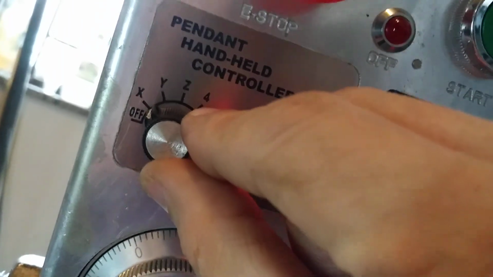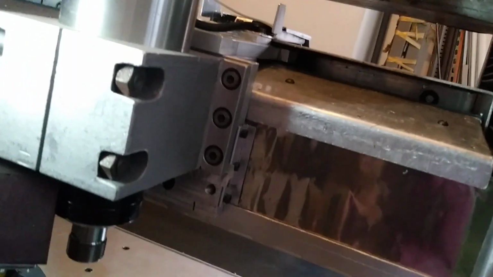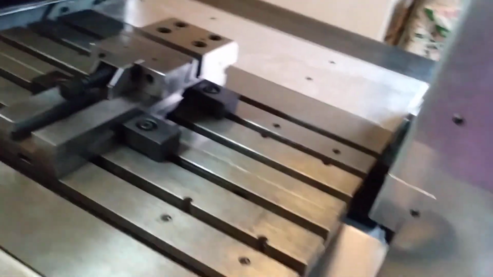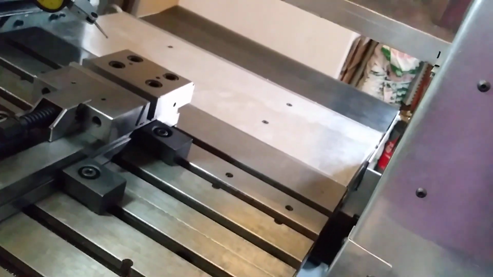And here, whenever I turn this not in off position, it cannot be dropped. Okay, I turn this to position off. I can now drop the y-axis and x-axis and z-axis.